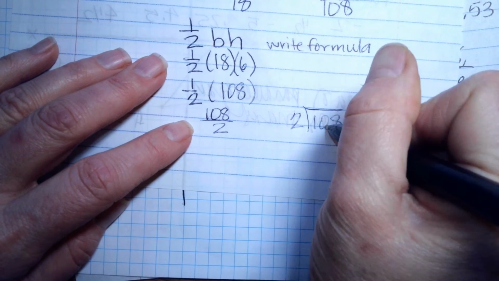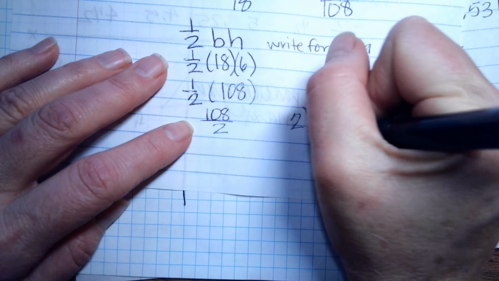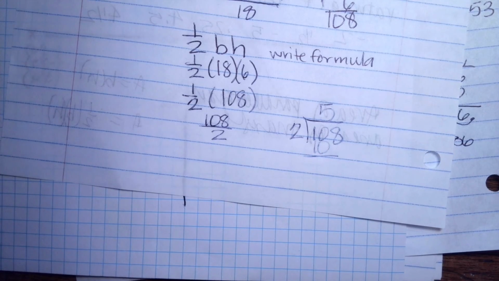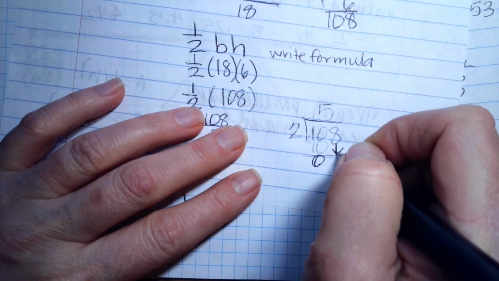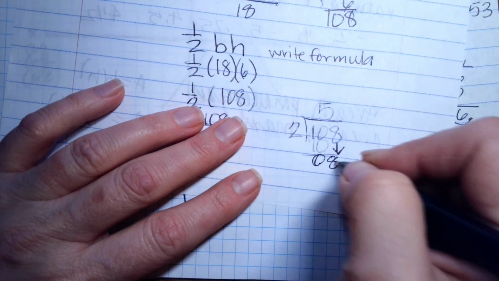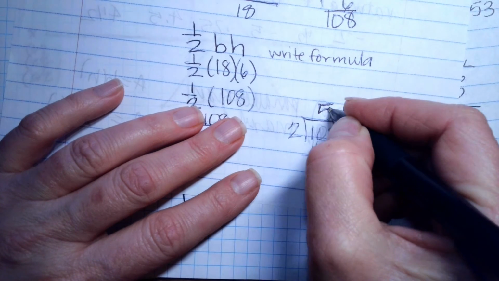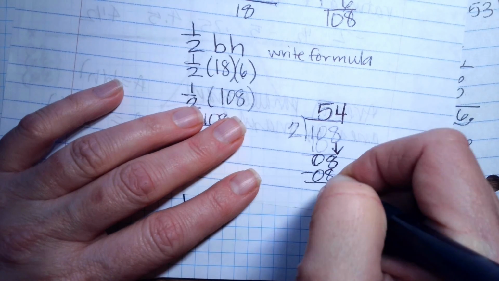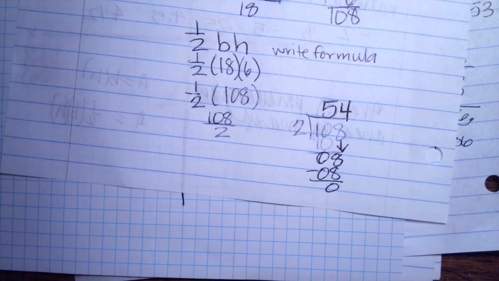2 goes into 10 5 times. 5 times 2 is 10. And then we bring down the 8. 2 goes into 8 4 times. There we go. Did you get 54?